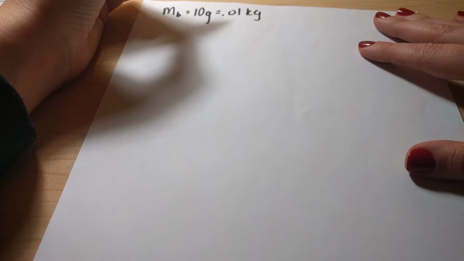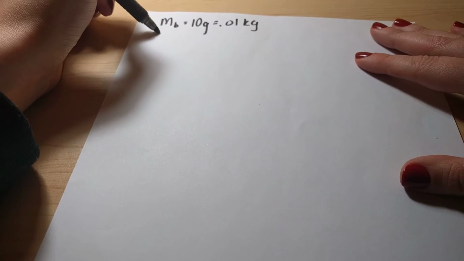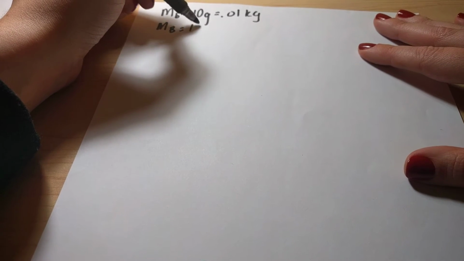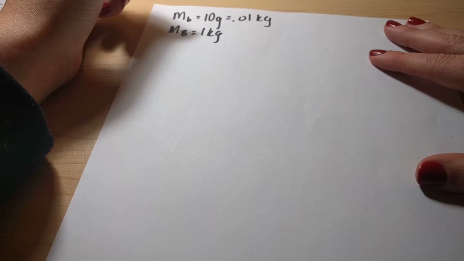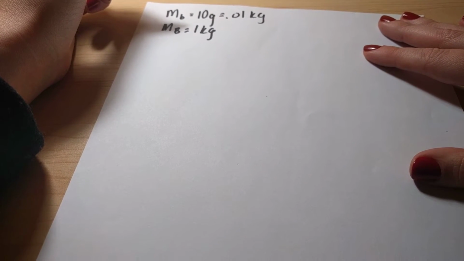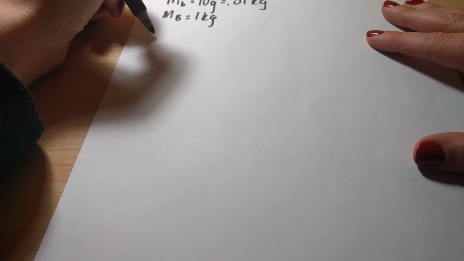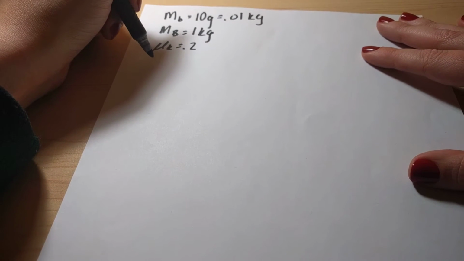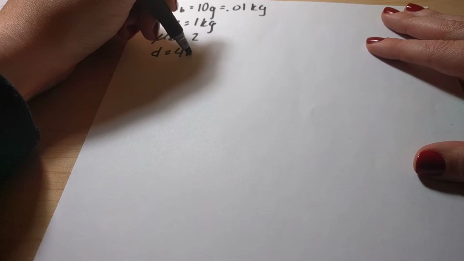All right, we have a 10-gram bullet fired into a 1 kilogram wood block. So I'll call that mass with a capital B for our block is 1 kilogram. And this bullet lodges into the block. Subsequently, the block slides 4 meters across the floor, and they gave us a coefficient of kinetic friction of 0.2. So mu k is 0.2. We know the distance we travel, so I'll call that d, is 4 meters.